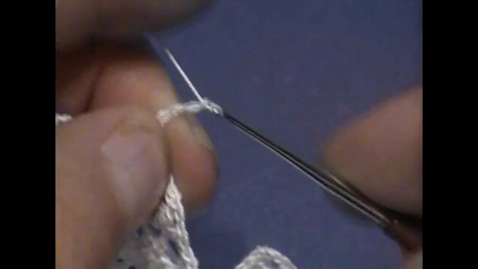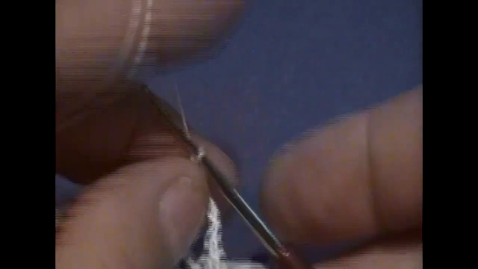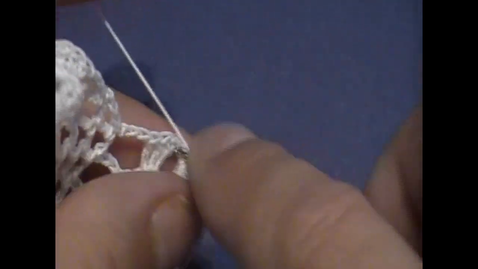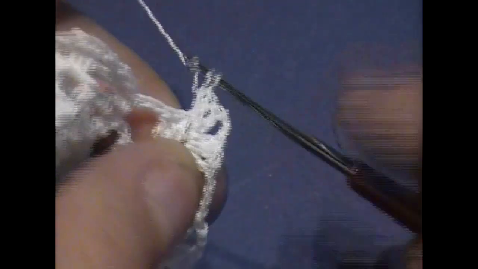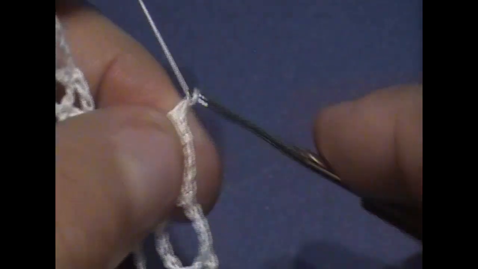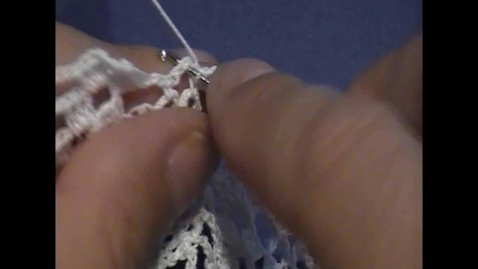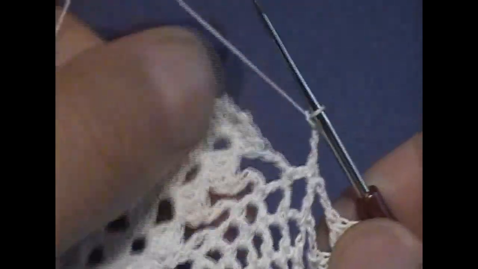Chain 3, shell in the next shell, chain 3, single crochet into our last loop of pineapple, chain 3, and again shell in a shell, and so on.